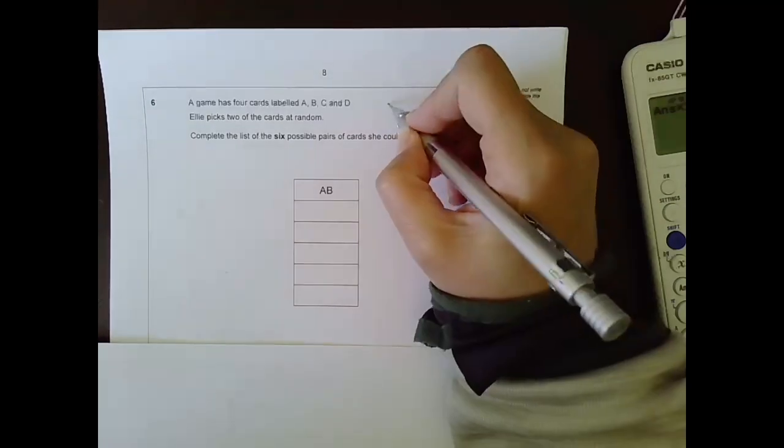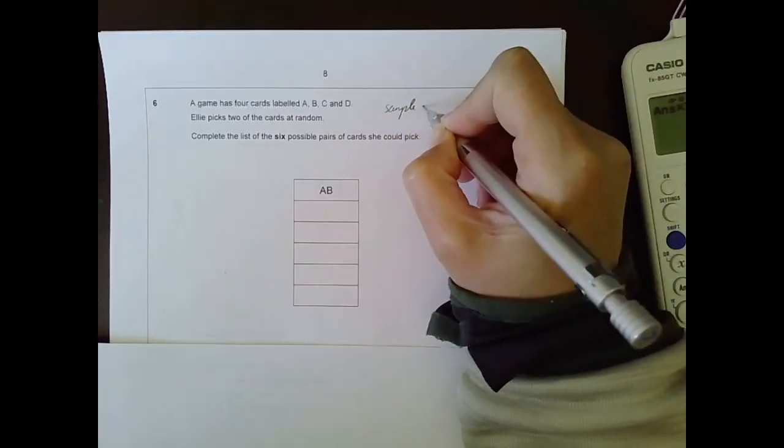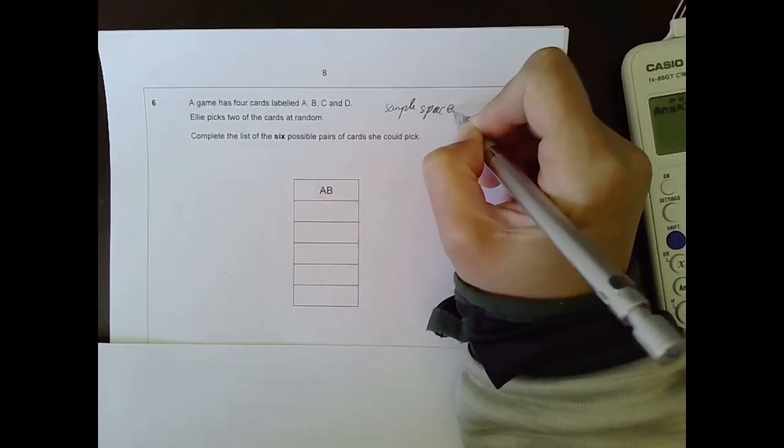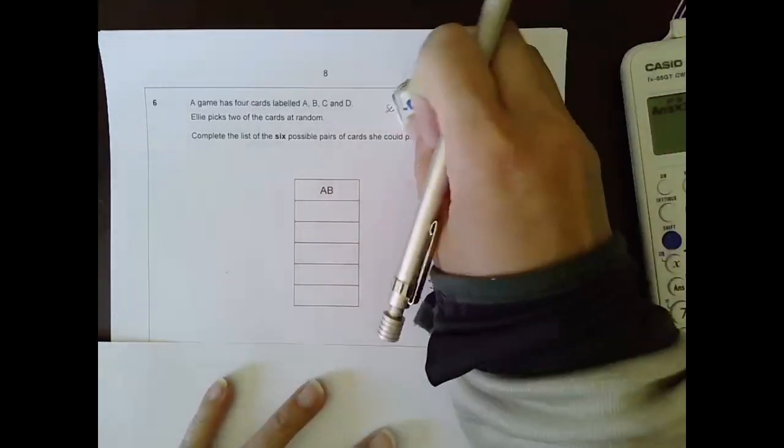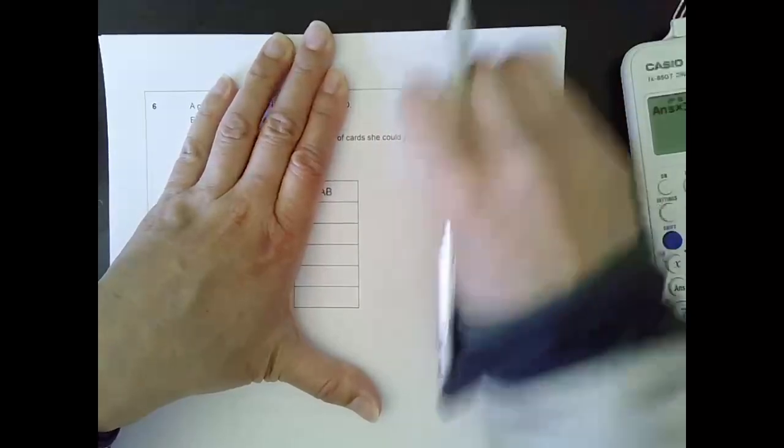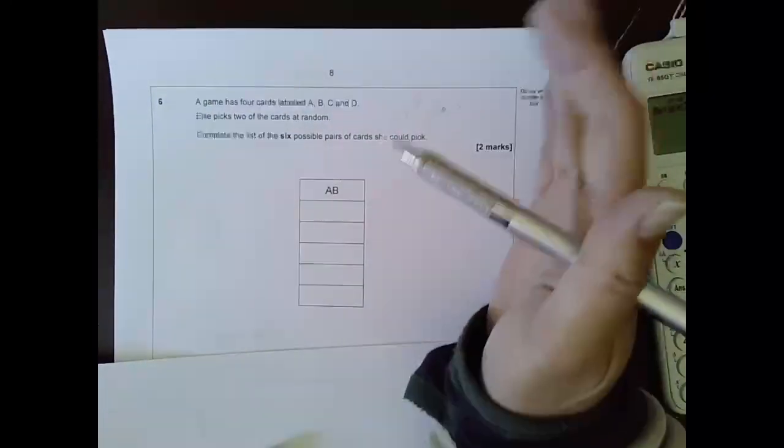Hey, this is a probability question. We are listing out the sample space, which is all the possibilities. No, not sample space. Actually, we are listing out the combinations. That should be the correct word. So we are listing out the combinations here. Yeah, so let's do it.